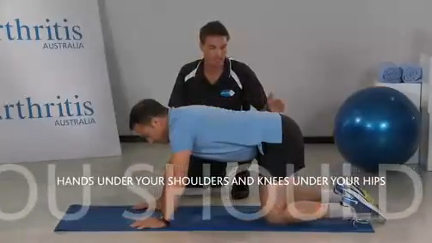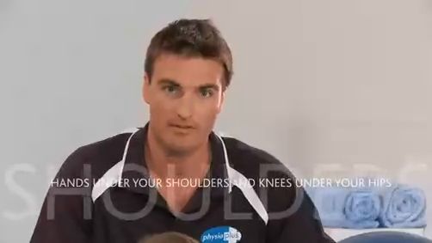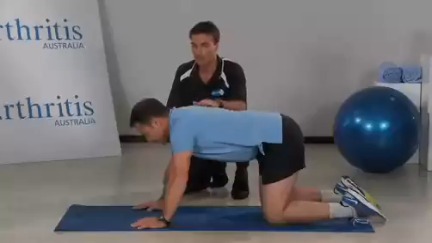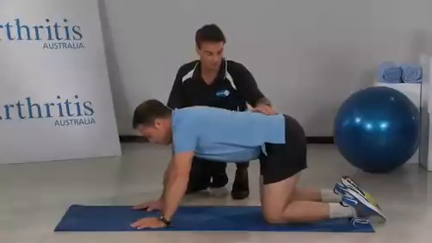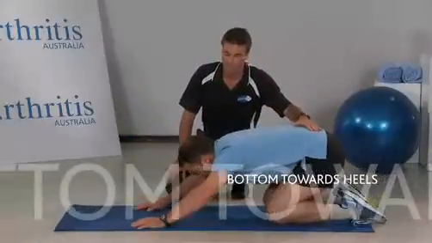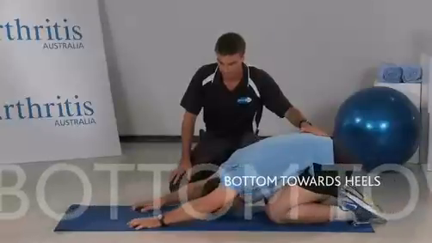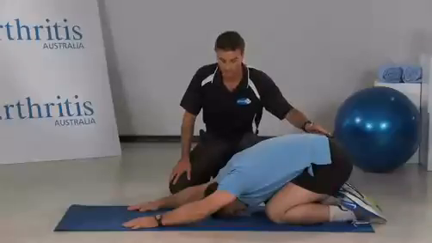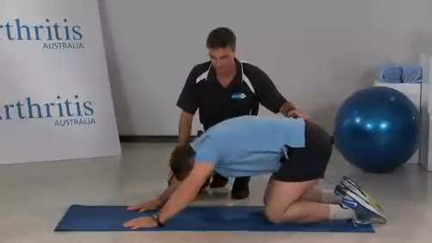For this exercise, we're after a full back stretch. We start in a 4-point kneeling position with your hands under your shoulders and your knees under your hips. And if you do have sore knees, feel free to put a pillow or a folded towel under the knees. From this position, we just move back, bottom towards the heels as far as you can comfortably. First time through, just maintain that position for a few seconds to get the feel, and then coming back up to the starting position.